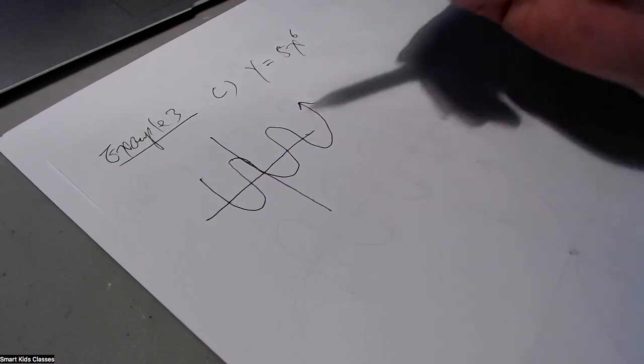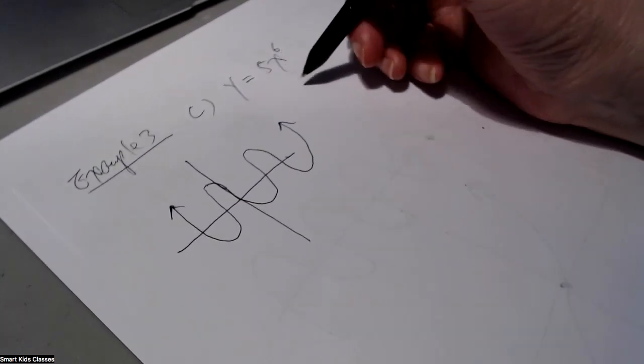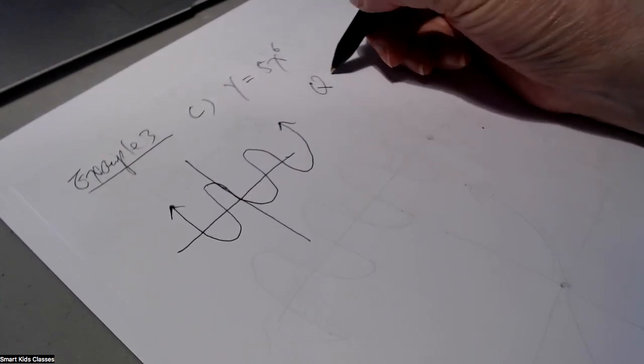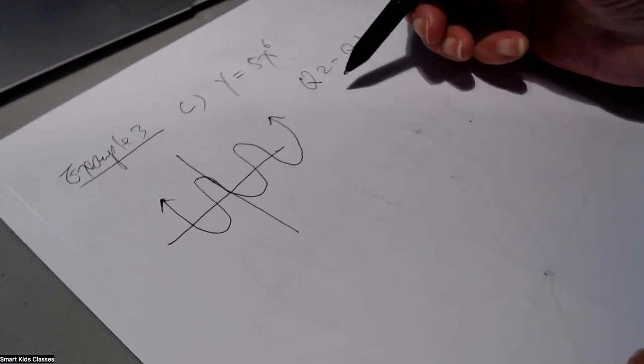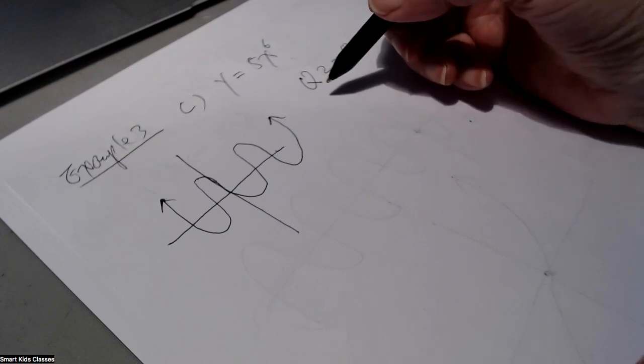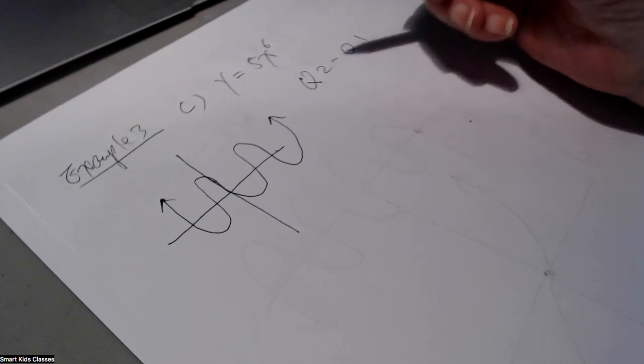So that's the graph. Then the end behavior is Q2 to Q1. And then what is the symmetry? It's symmetric at the y-axis.